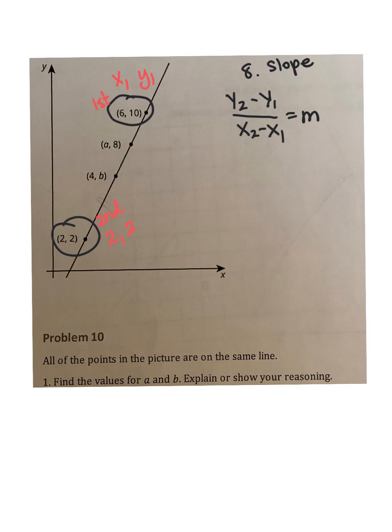In this case, the 2 is going to be my x2, because it's my second x, and this y is my y2. Okay, did you get all that? All we have to do now is substitute. We're using this formula, y2 minus y1. y2 is 2, minus y1, which is 10.